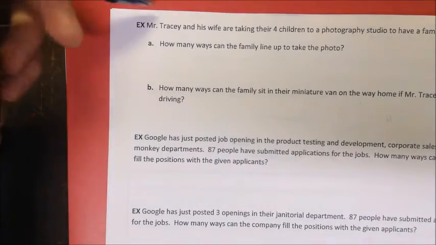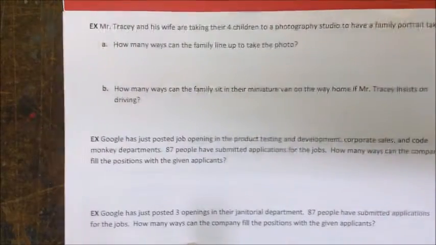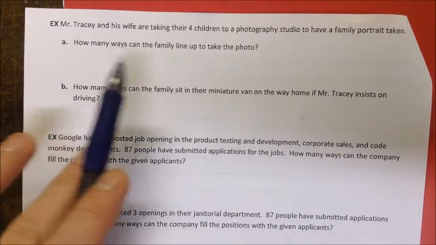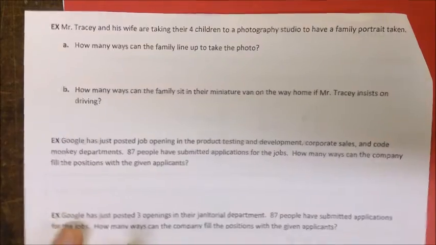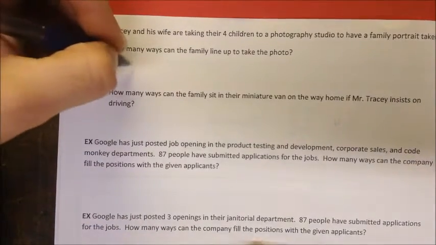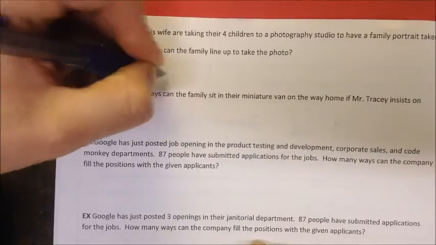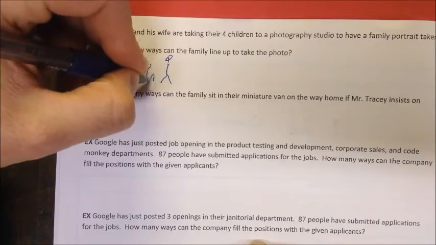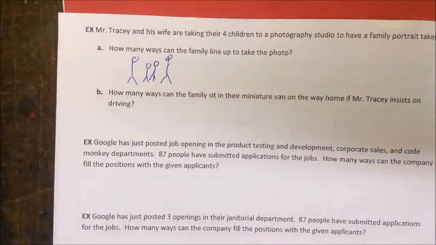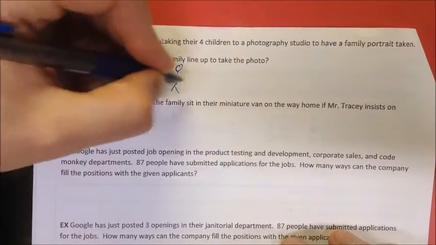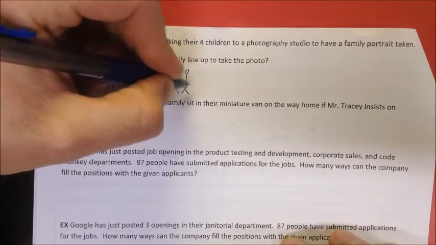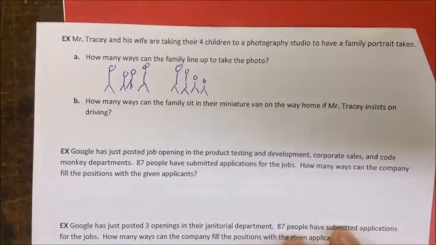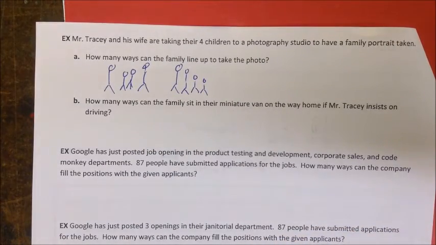So what we have is Mr. Tracy taking his wife and his 4 children to go get his family portrait taken. And what we have going on here is we want to know how many ways the family can line up to take the picture. So what a lot of times happens is occasionally they put the tall people on the outside edge, and then they put the short people in the middle. That's a popular one to do, right? Anybody stand for that picture? Or, I don't know why you'd ever want to do this, but you could line up from tallest to shortest, which seems like a really weird picture, but something you could do. So, that's another possibility. We have to figure out all the different possibilities that you could create.